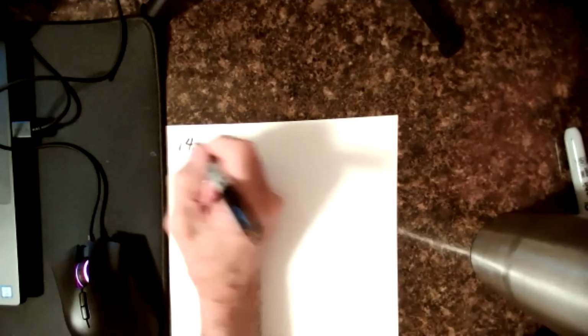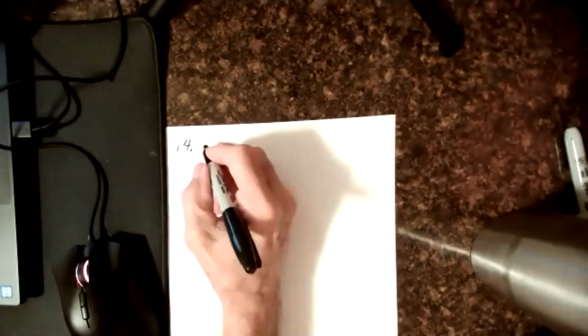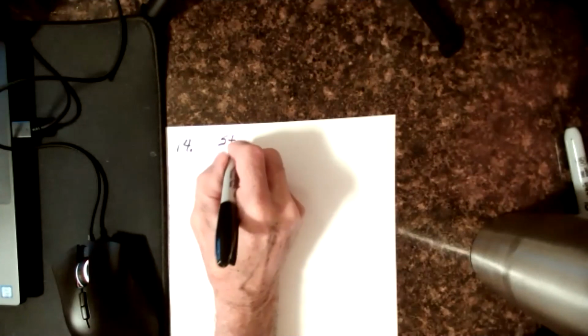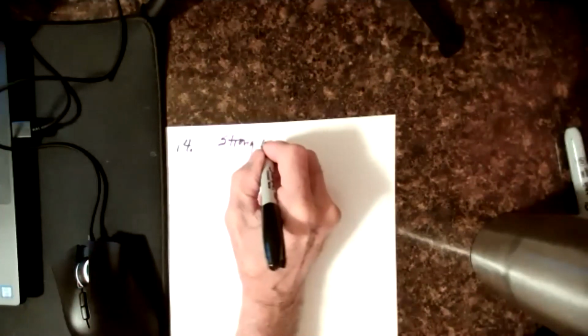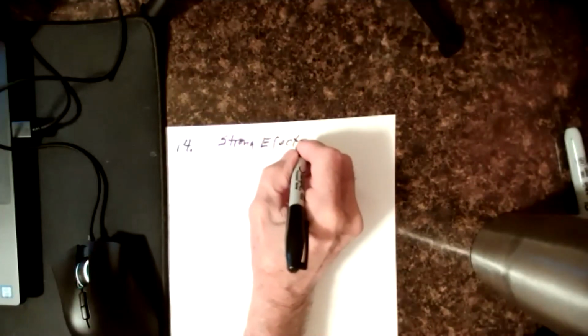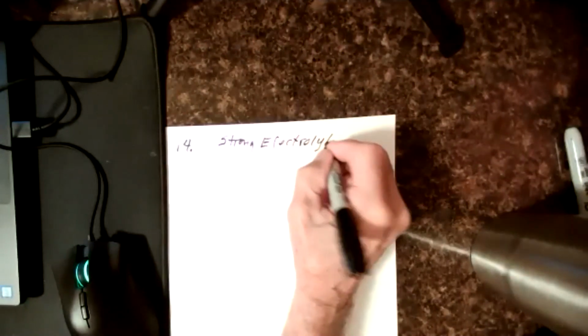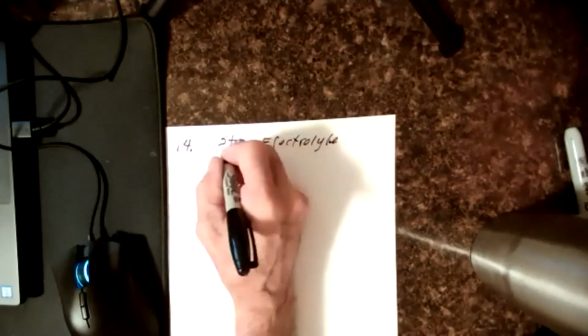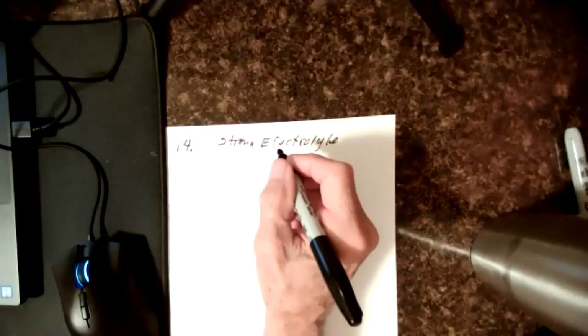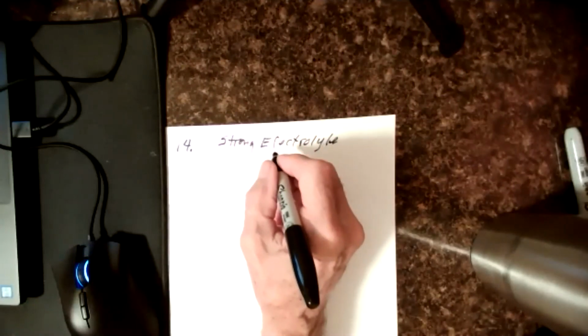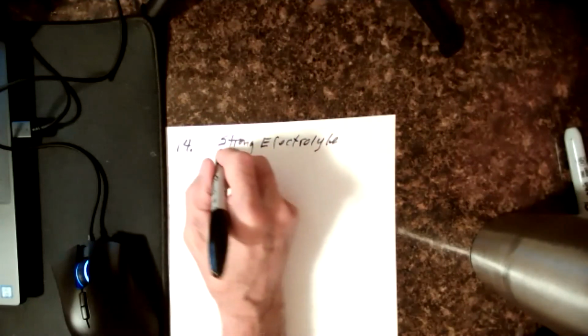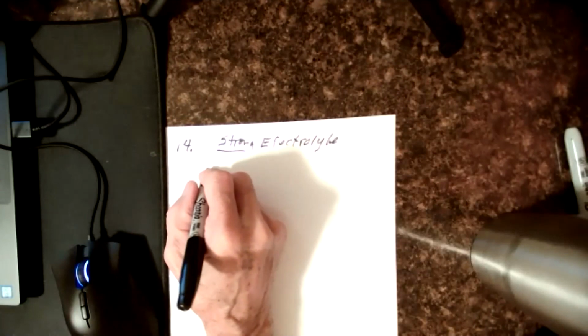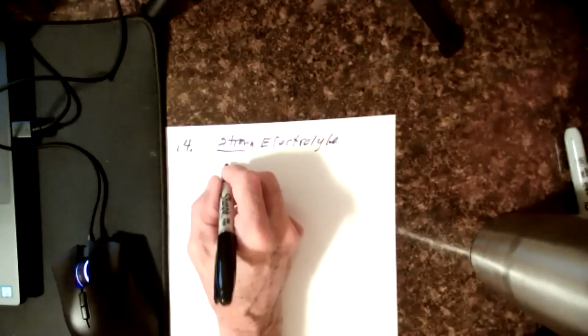Number 14. Which of the following would associate into ions in water and will be a strong electrolyte? And we're looking for strong electrolytes. Generally, when you're talking about electrolytes, you have to have ions to make something carry an electric current. When we're talking about strong electrolytes, we're talking about things that dissociate completely in water to create ions.